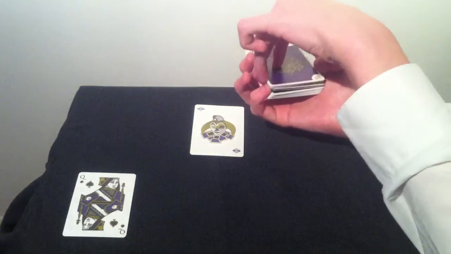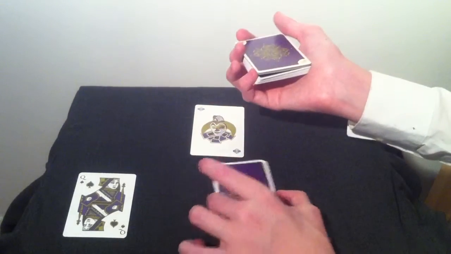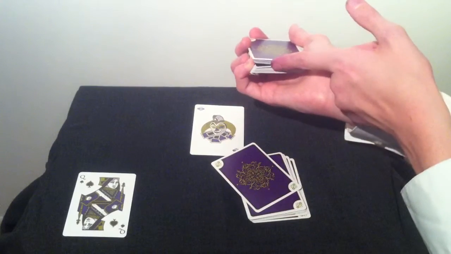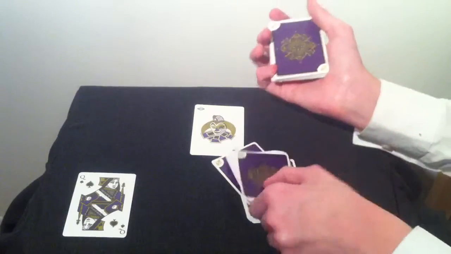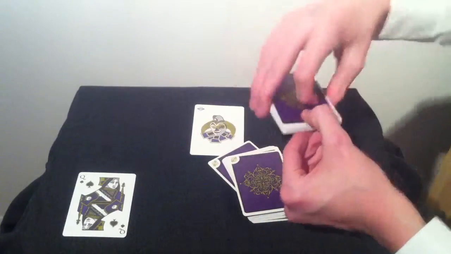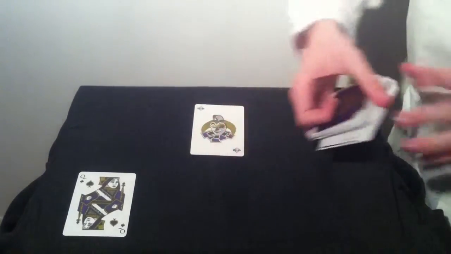Pick up half the cards on top and put it on the table. Put everything above the break, so pretty much just stick your left finger in the gap. Put everything on top on the table and everything left on top. So that's just how you can force their card to the top.